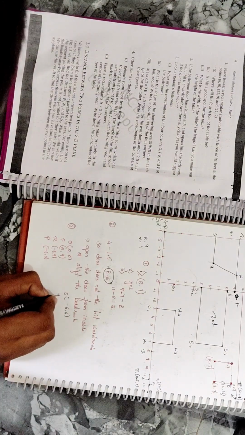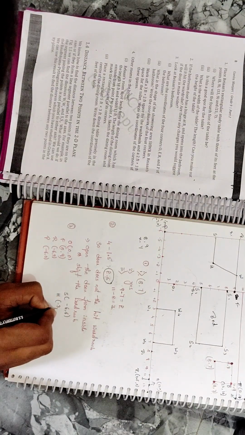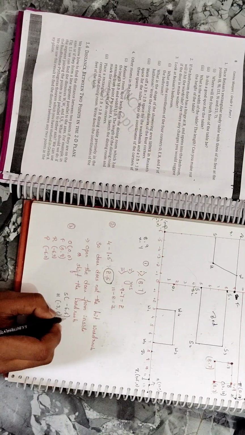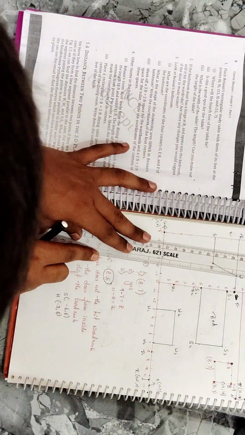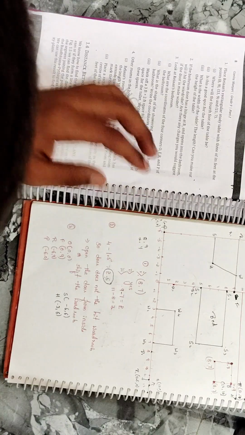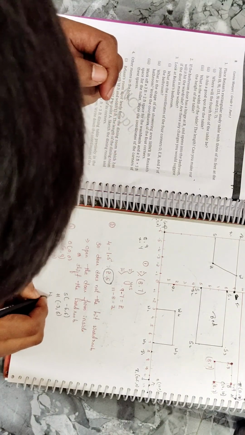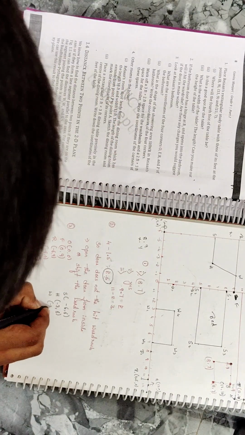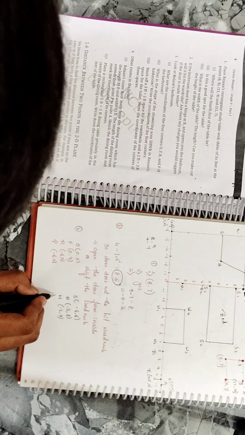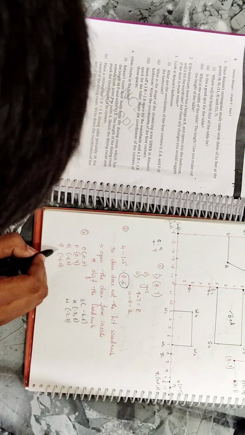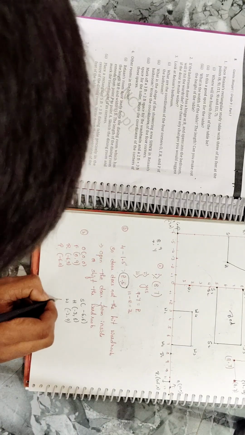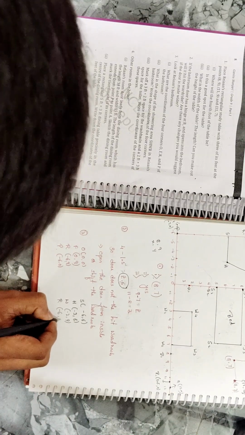H is minus 3, 6. And W will be minus 2, 9. W will be minus 2, 9. And the next R is here only, that is minus 6, 9.